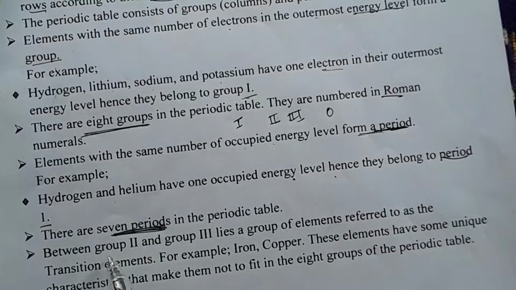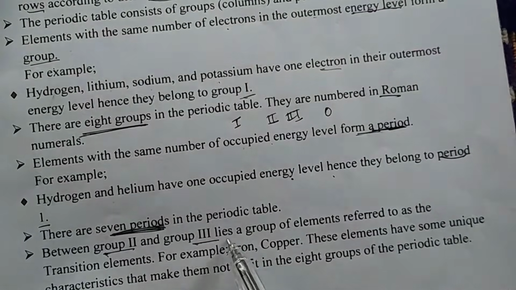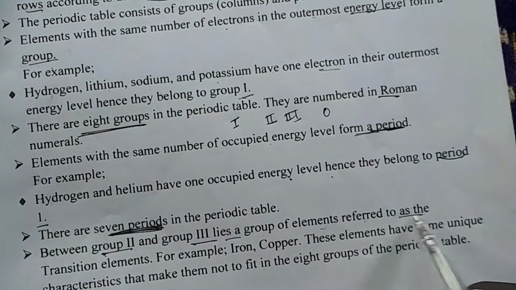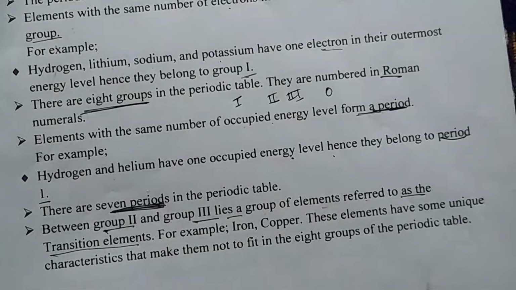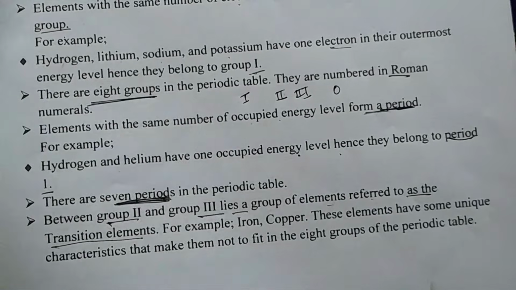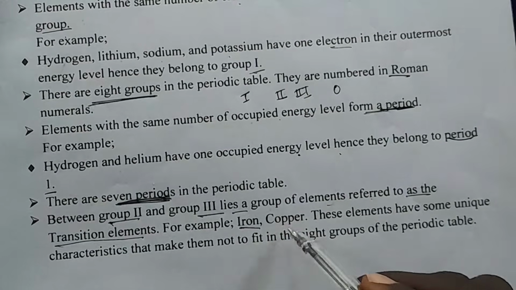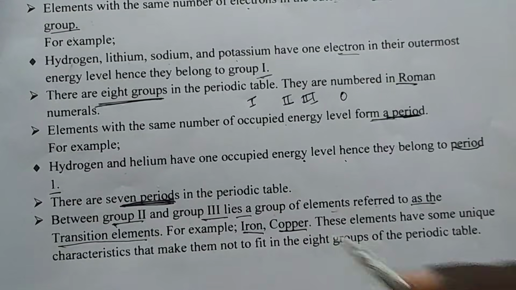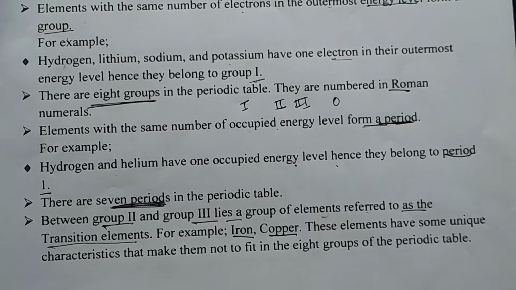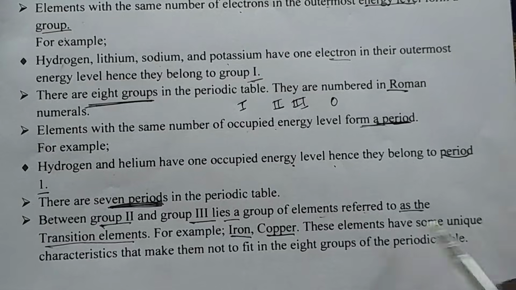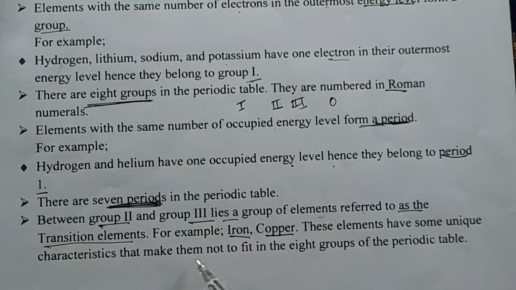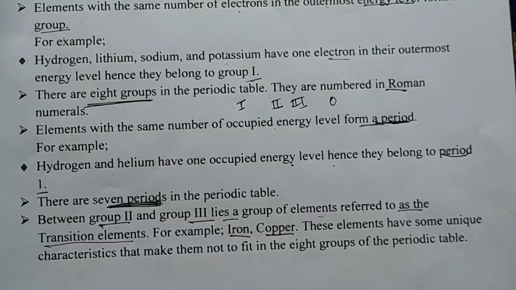Next, we are told between group 2 and group 3 lies a group of elements referred to as the transition elements, or you can say transition metals. Examples of those metals include iron and copper. But apart from this, we also have gold, silver, and many others. These elements have some unique characteristics that make them not fit in the 8 groups of the periodic table.